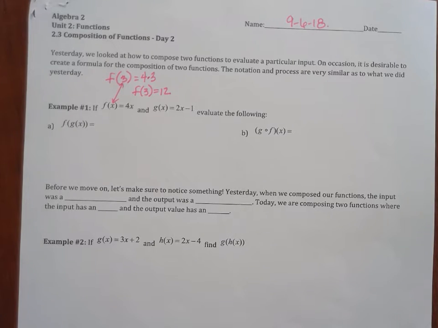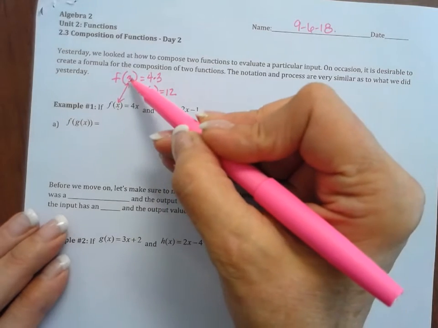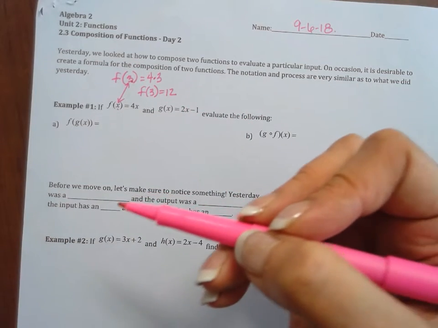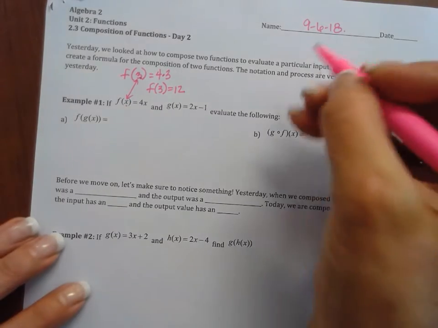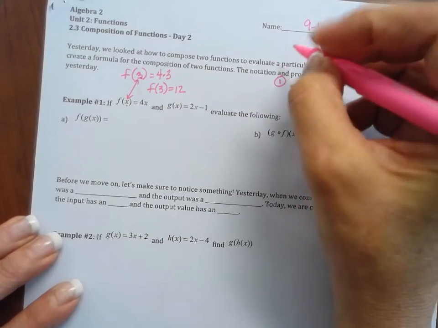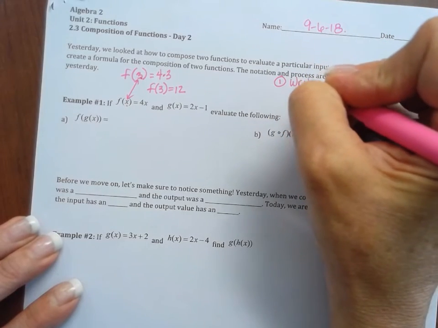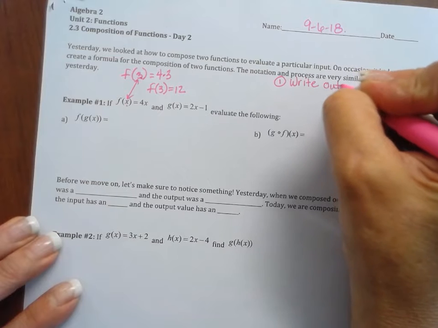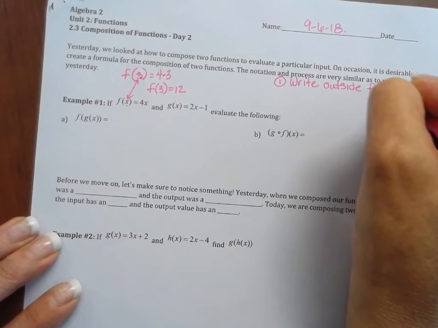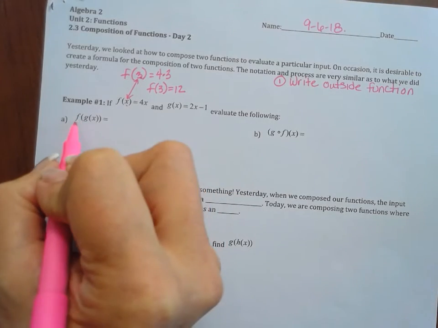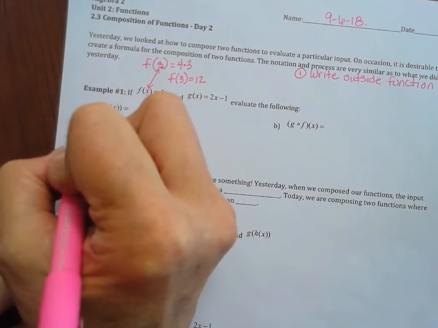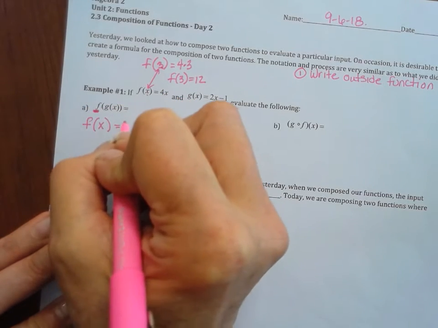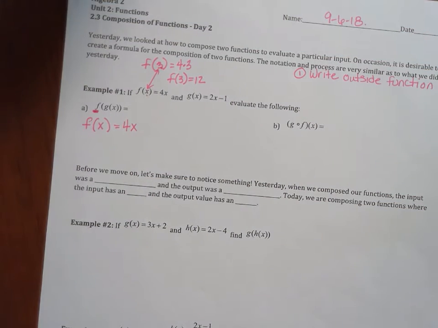Okay, today, instead of replacing x with 3, we're going to replace it with a function. Okay? So, the first step is you're going to write your outside function. My outside function on this one is f, correct? So I have f of x is equal to 4x. Would you agree with that?